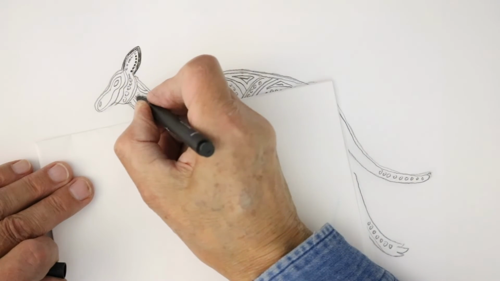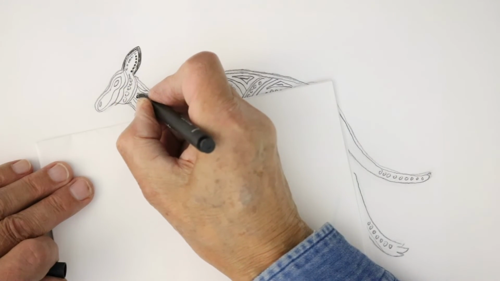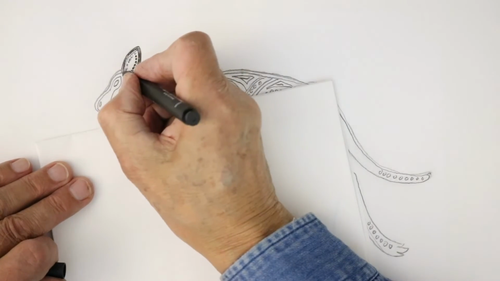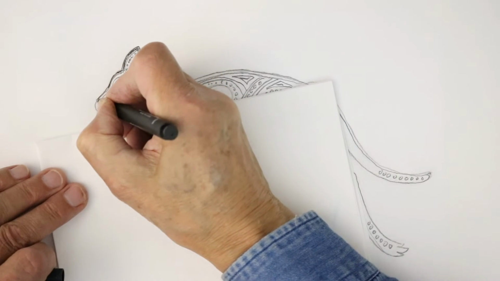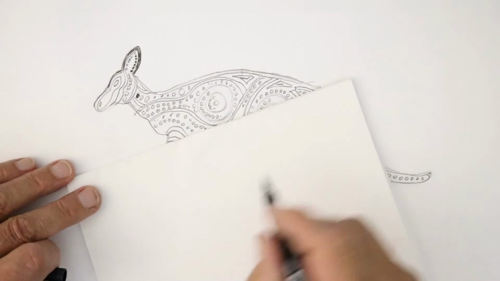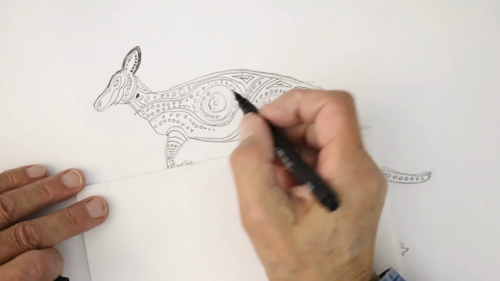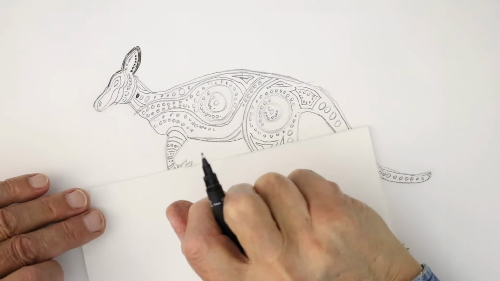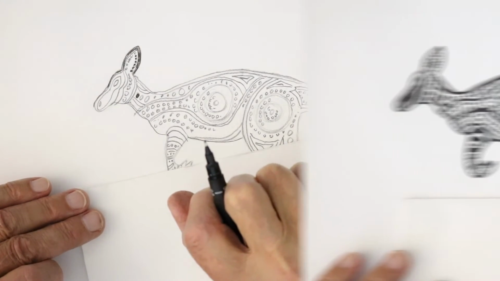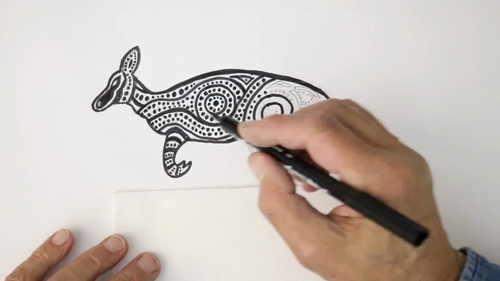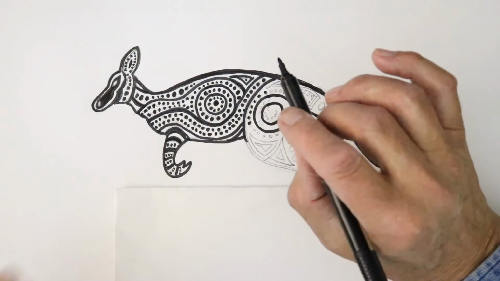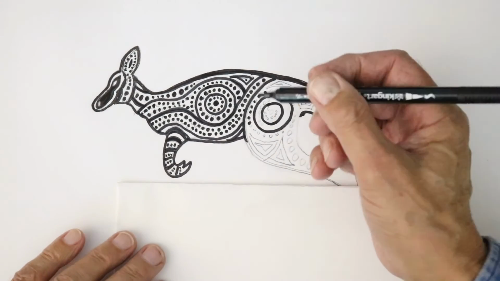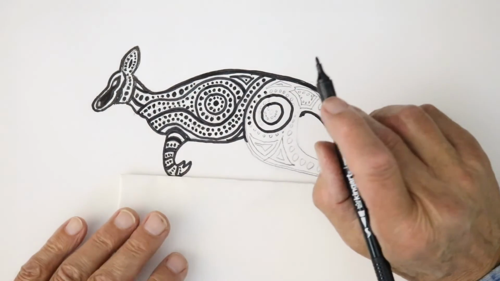I've drawn them like that as circles, but in actual fact they are solid dots. So I'm going to continue going right around the animal and thickening up these lines and making the dots black. So let's see how that looks as I'm working on it. Okay, as you can see, I've been working on those sketch lines that I did and putting them in with a black pen, and it's starting to look quite dramatic, isn't it?